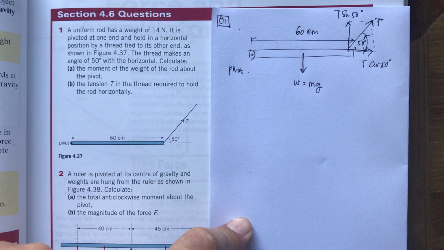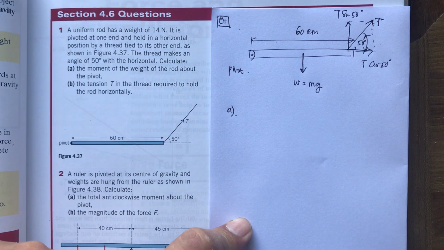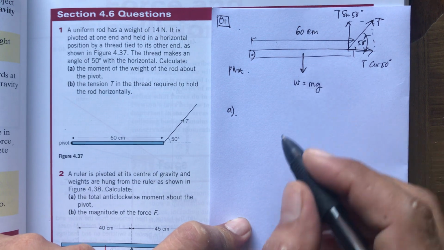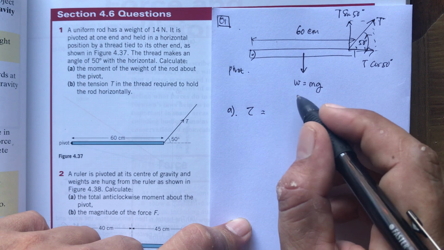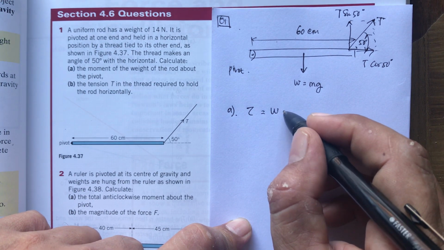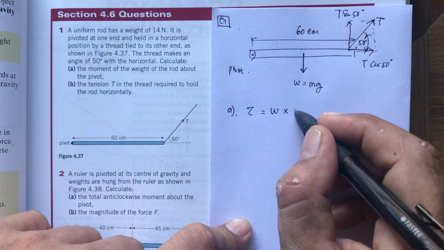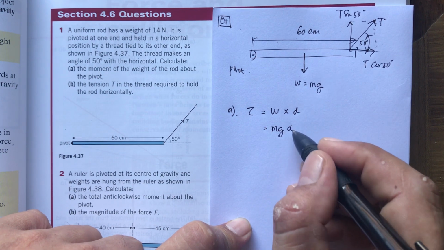So question one is the moment of the weight of the rod about the pivot. The moment of weight W is only the force of the weight times the distance, so this is mg d.